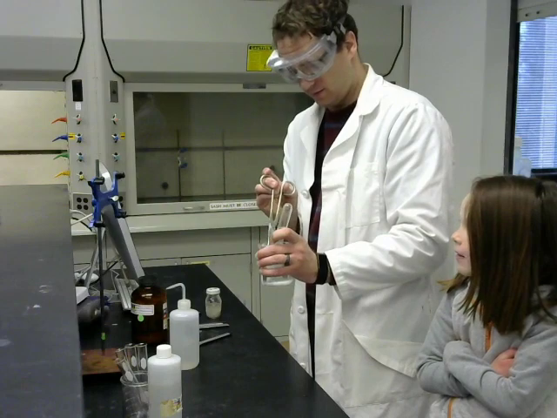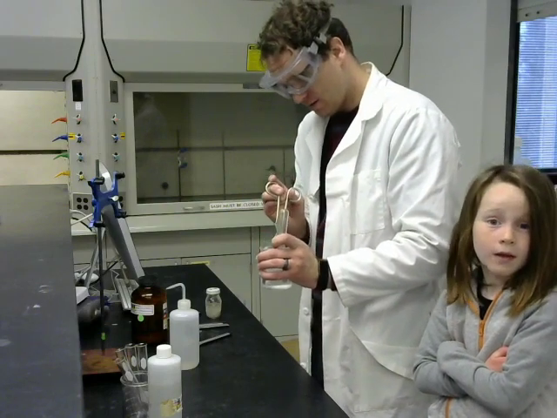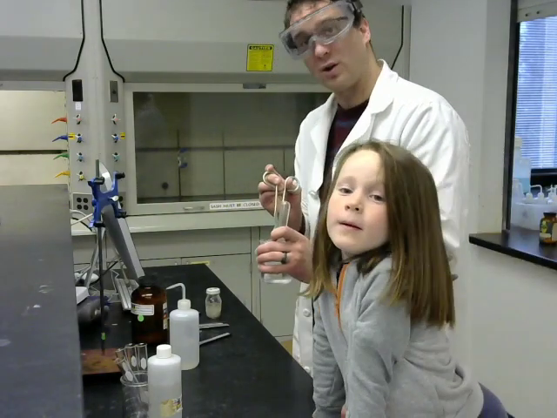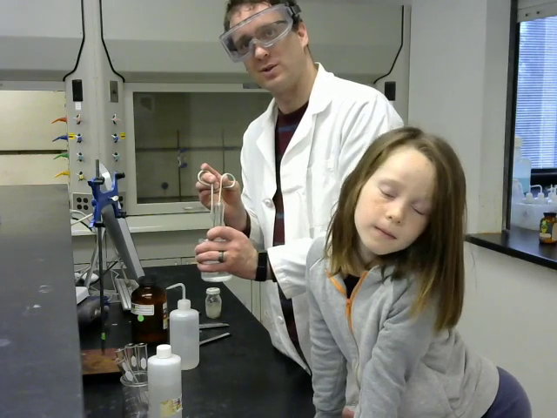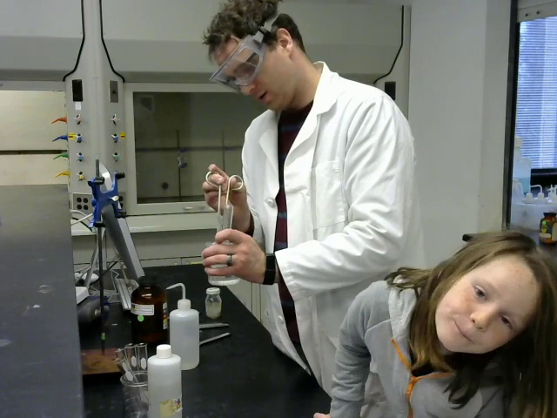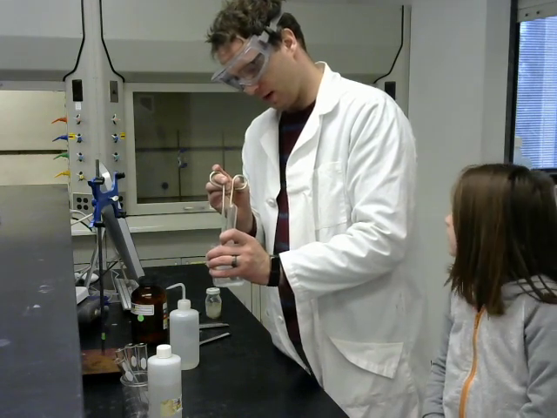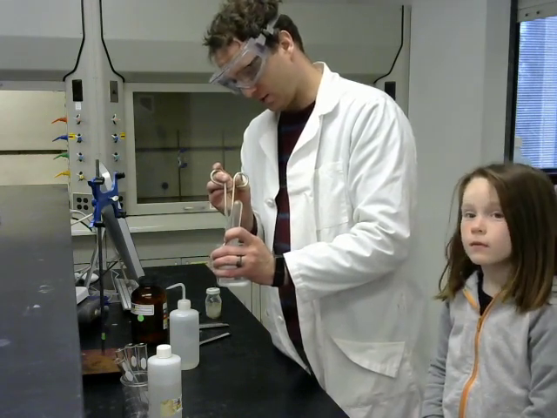Okay, so it's taking a bit of time, but it's certainly going much faster than the magnesium in the fume hood did when it was reacting just with water. So this magnesium is reacting with acid much more rapidly.